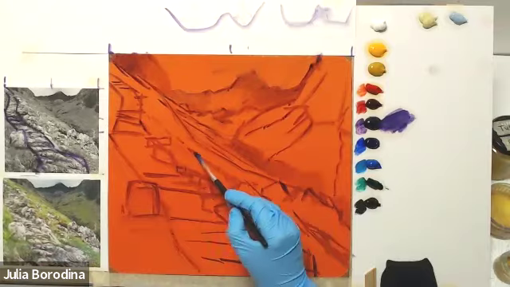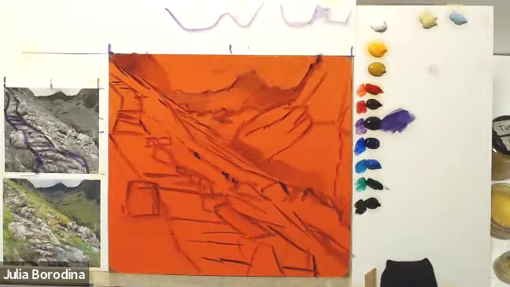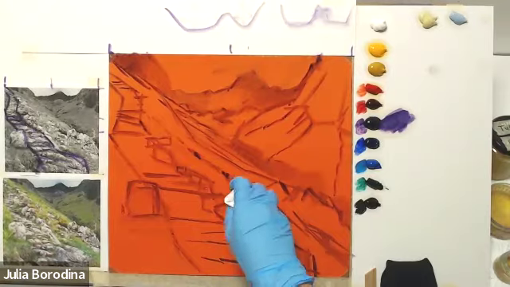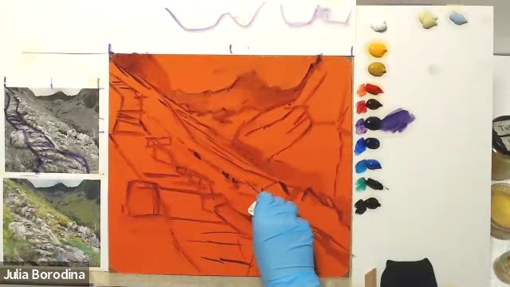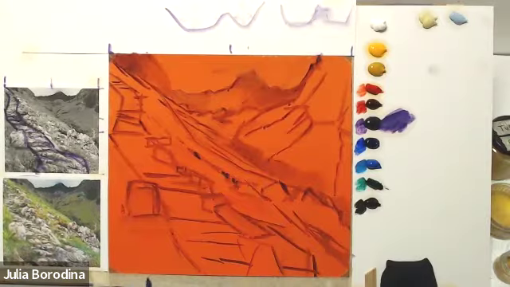I'll make a couple of them a tiny bit dark. I'm not going to lose them too quickly. Okay. So in a way, the less detail we have, the better, as long as our picture gives enough information to us personally.